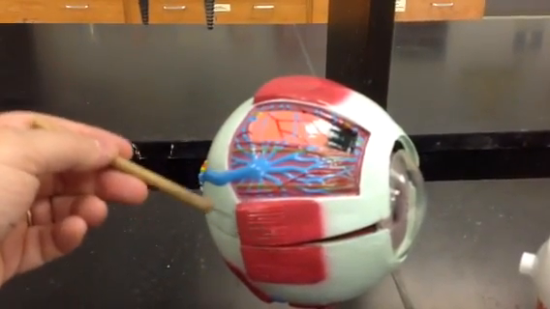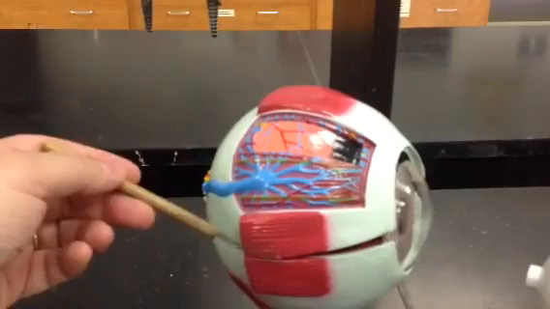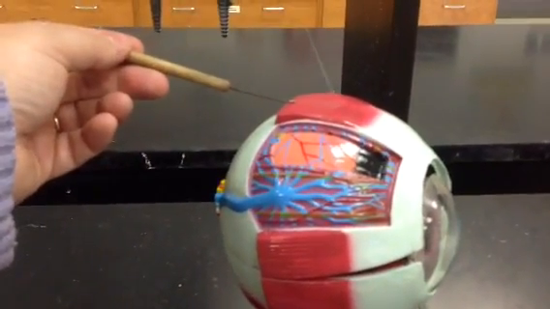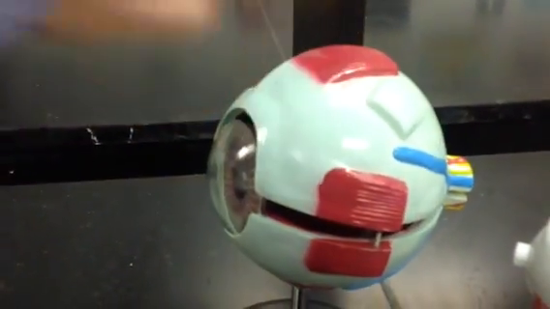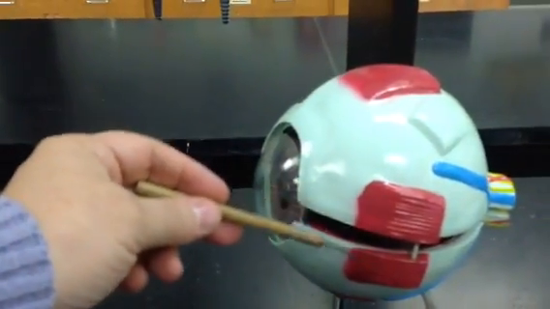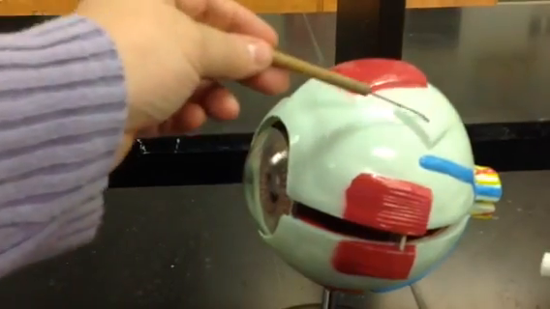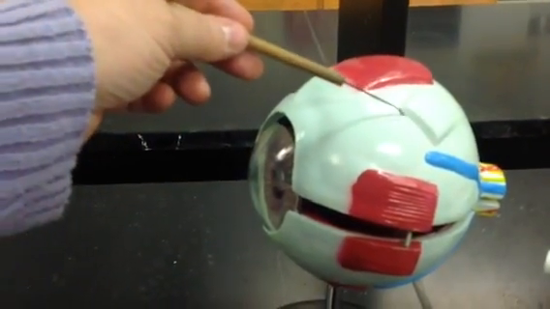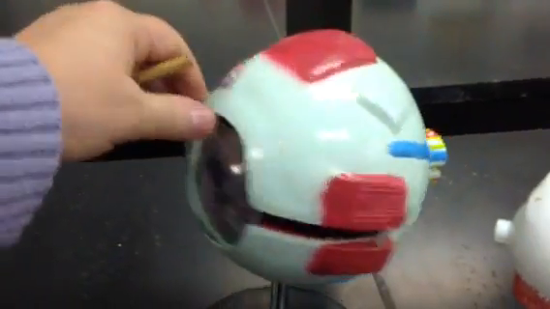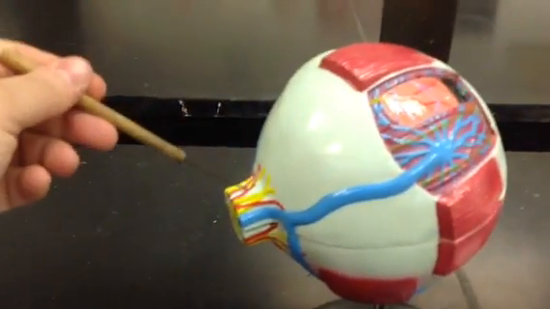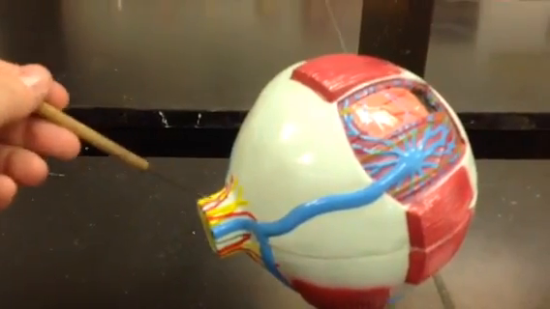Right here, we have our lateral rectus muscle. We have our superior rectus muscle. We will turn this around. We will have the medial rectus muscle. Right in here, we see the beginning of the trochlear nerve. Spin this back around. We will see the optic nerve.